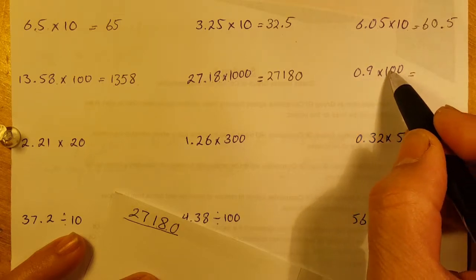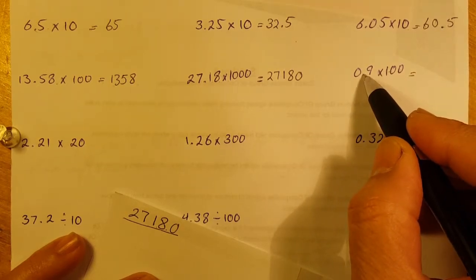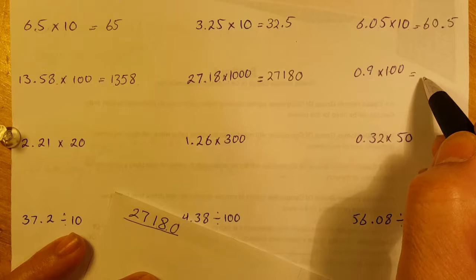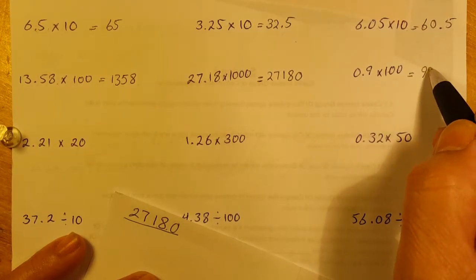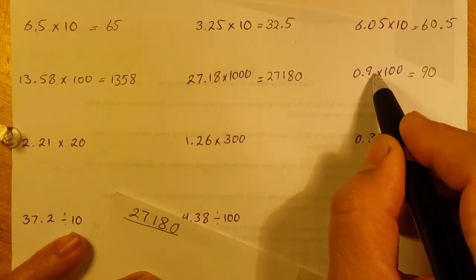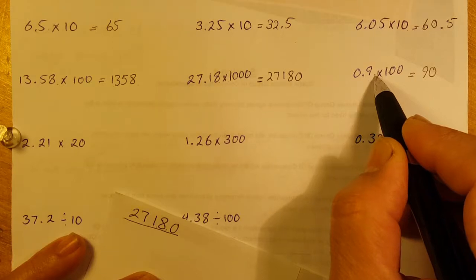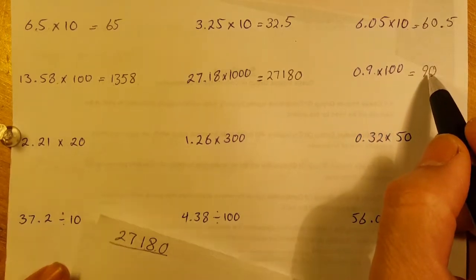Next one, 0.9 times 100. Again, it's 2 zeros. I moved the decimal to the right side, 2 digits. So the result is 90, because for another digit we have to put the 0.